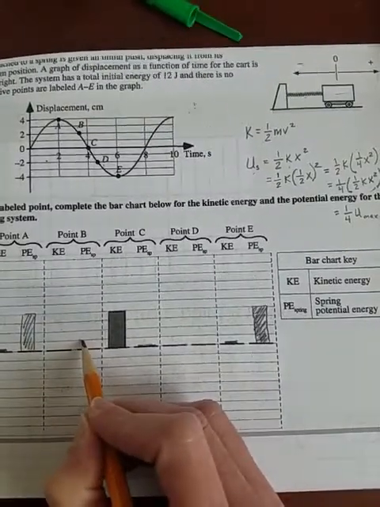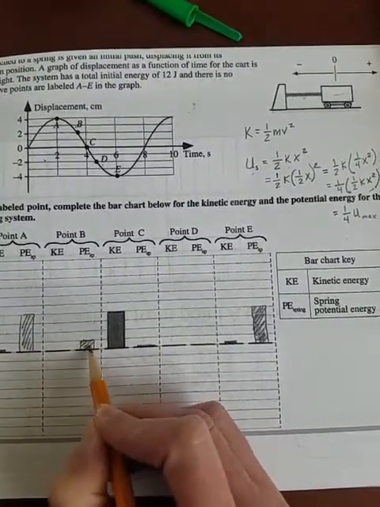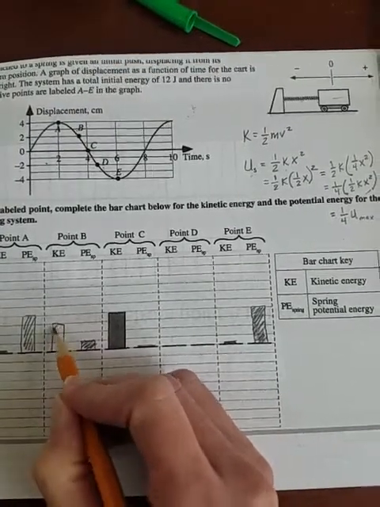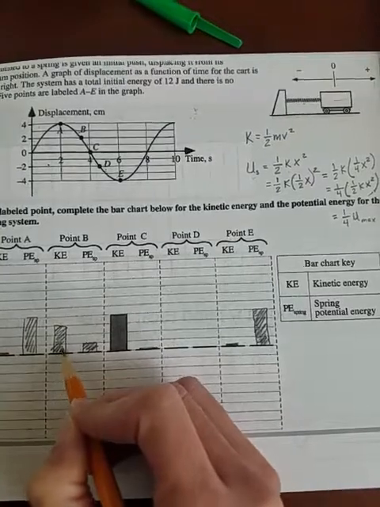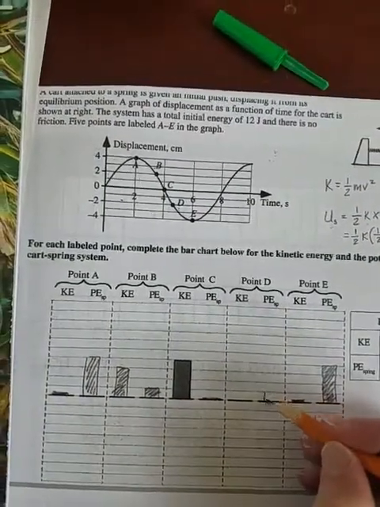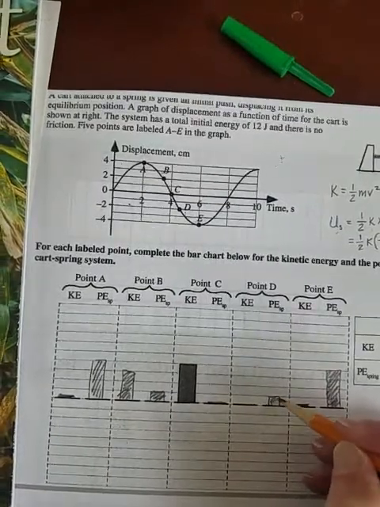So that means we only go up 1 box. And that means that our kinetic energy has to make up the difference. So it doesn't split half and half. It's not linear. It's a parabola. And it'll be the same thing at point D.